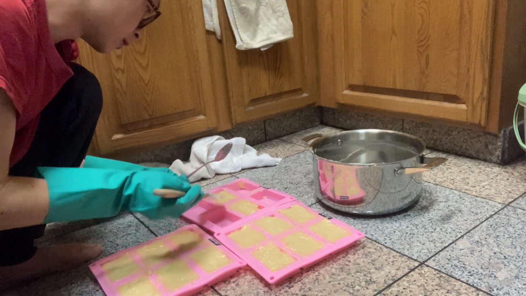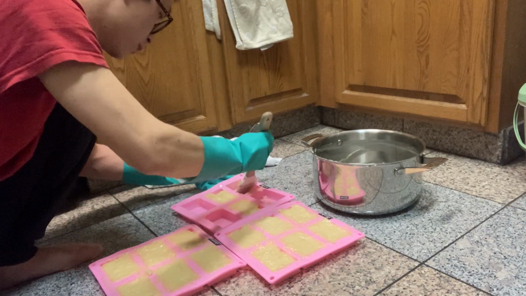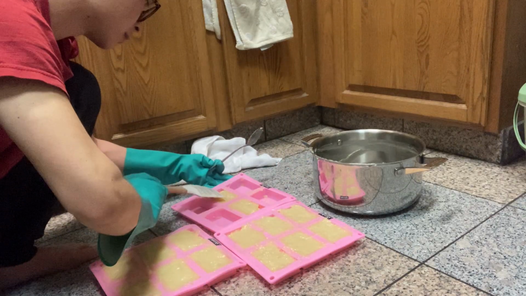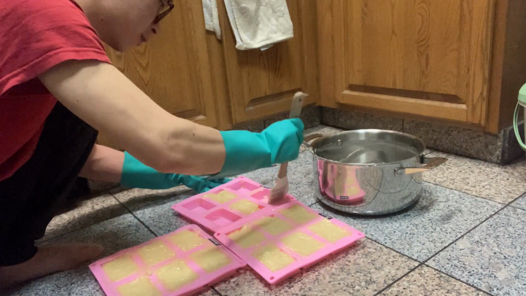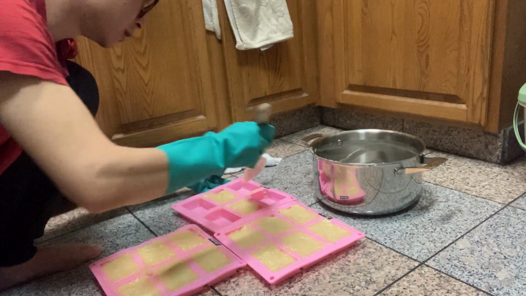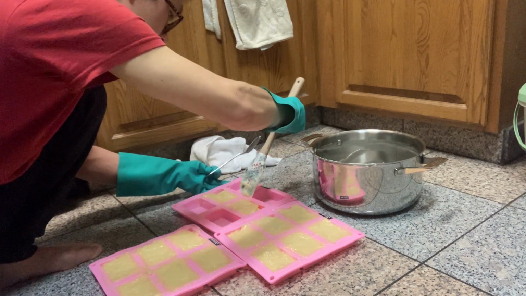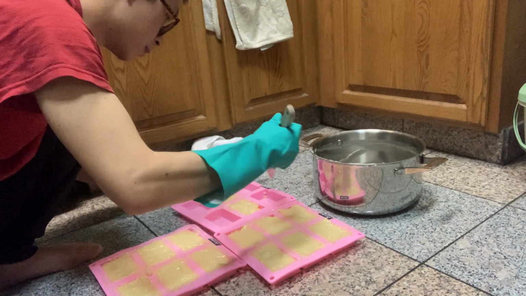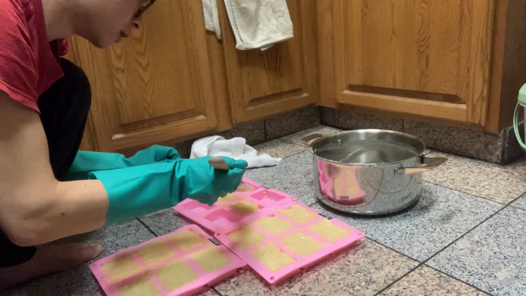And the good thing about the column idea is that you won't have to do this. You would just have a long, tall loaf of soap that you would cut into slices. And that would be a lot nicer than doing this.